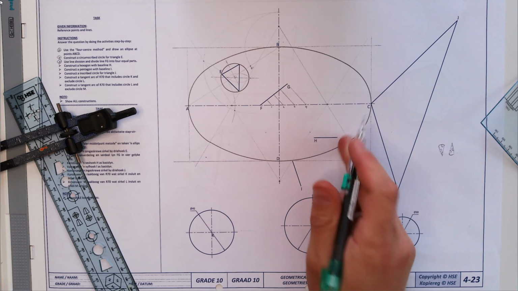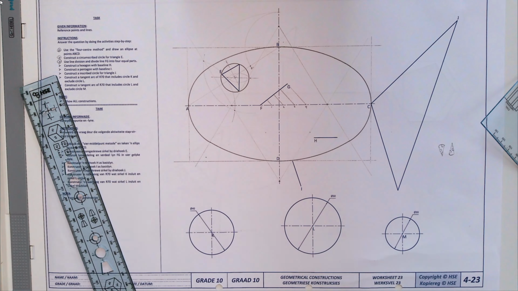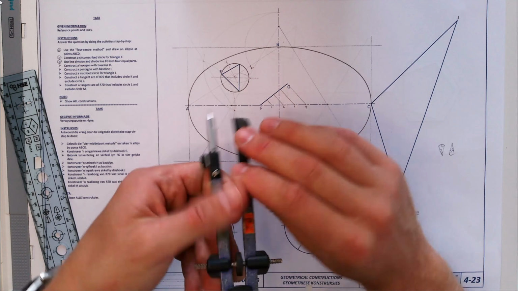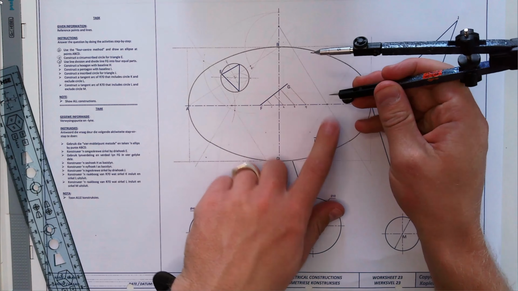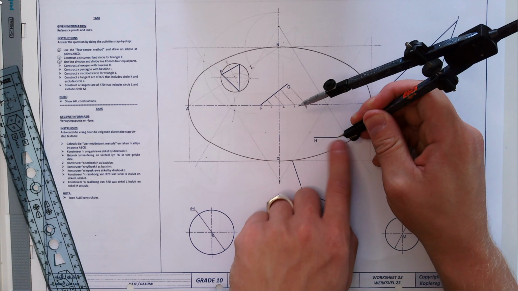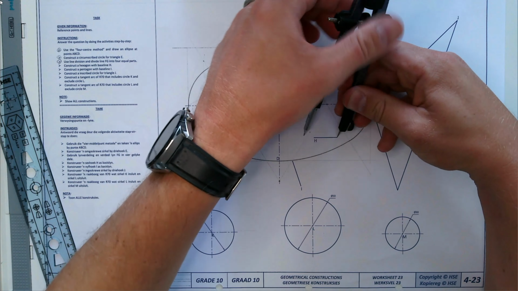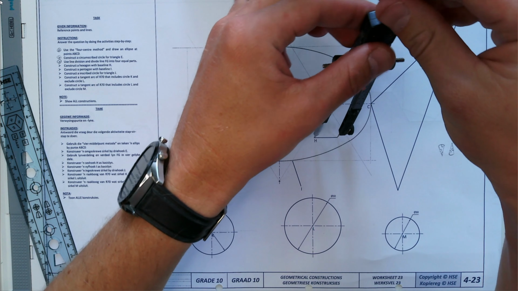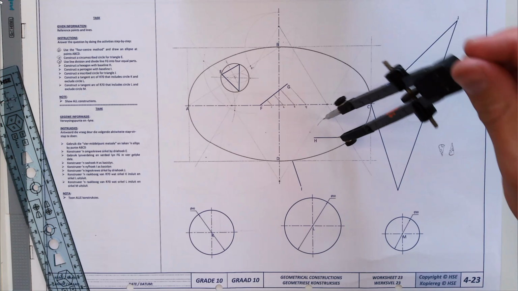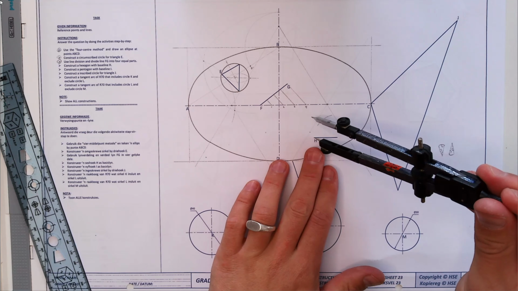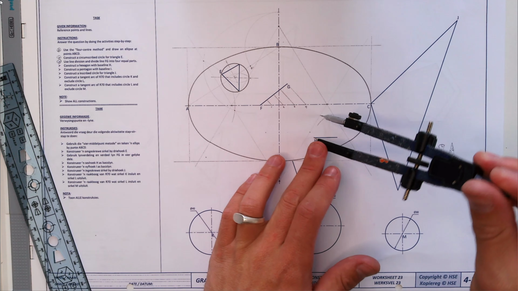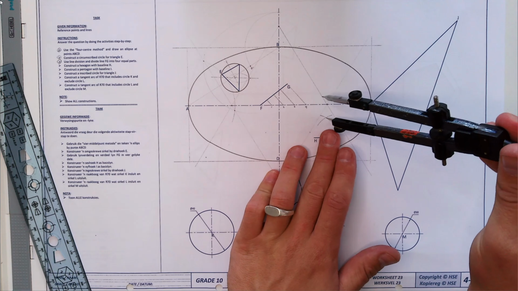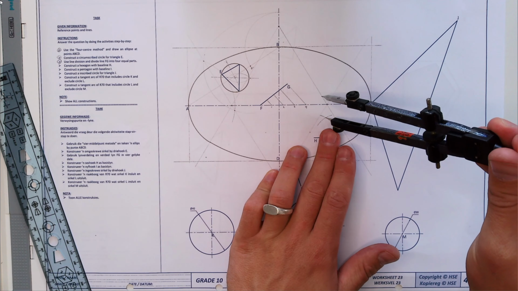So a hexagon, we've got a baseline, we don't have a center point. So you're going to use your compass. We're going to create our own center point. So you're going to put your sharp point on the one end, your lead to the other end of the line. I'm going to draw a light arc there. Now I'm going to put my sharp point here at H. Draw that arc again. Where the 2 arcs cross, that is your middle point.